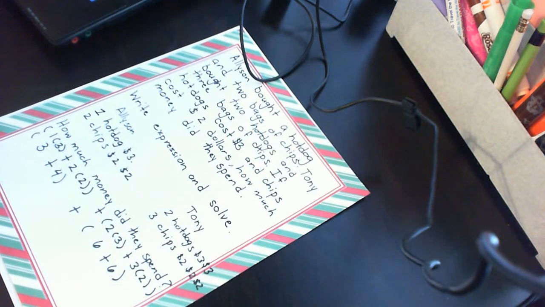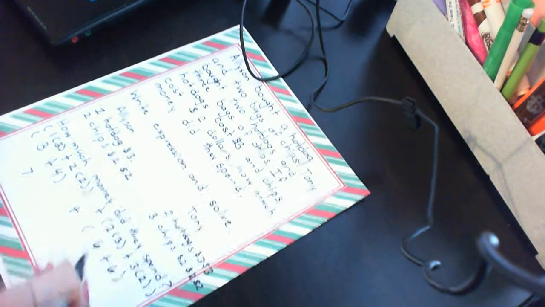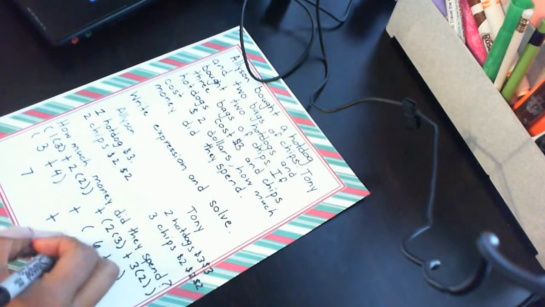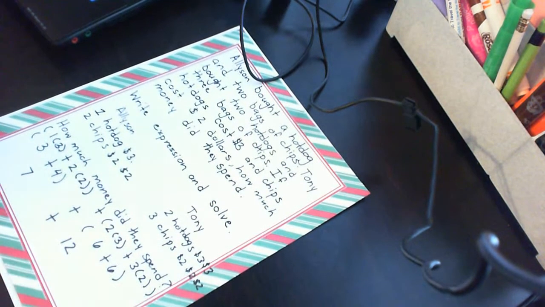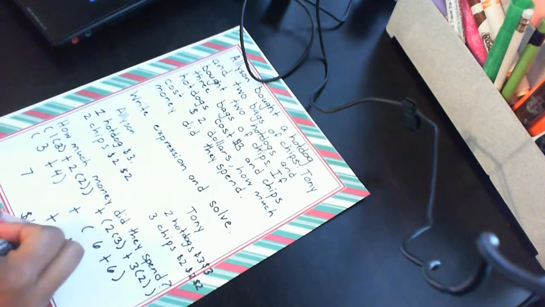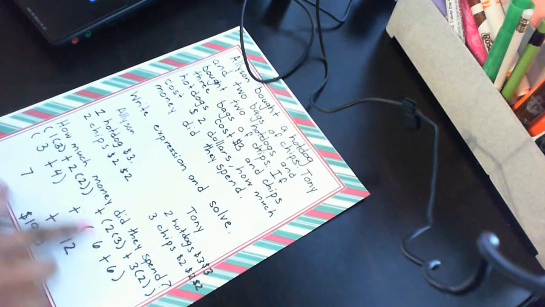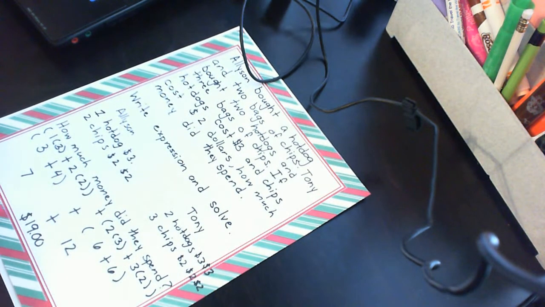And so now we still have parentheses, but we don't have anything to multiply, we don't have anything to divide, so the next thing we're going to do is add. So 3 plus 4 is 7, plus 6 plus 6 is 12. So when you put that all together, you get $19. So our expression is this, and our total is this.